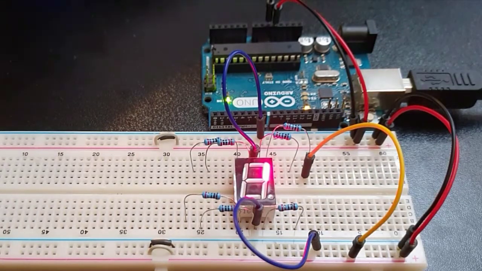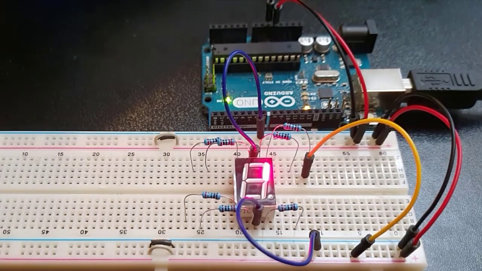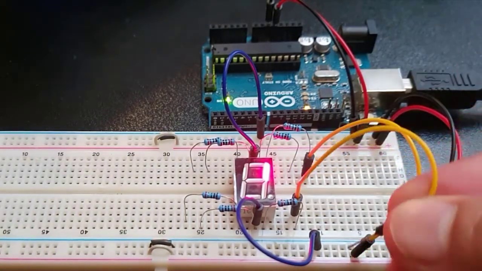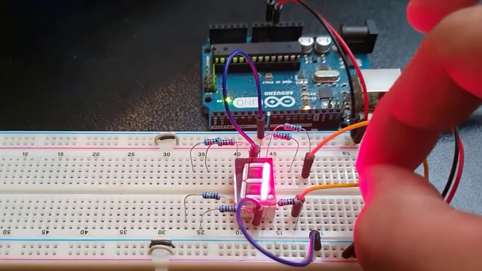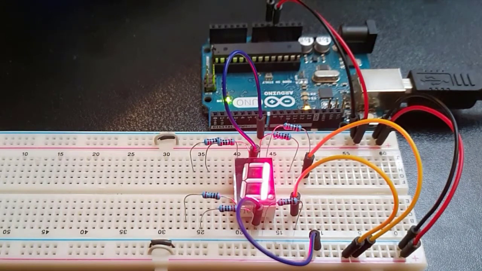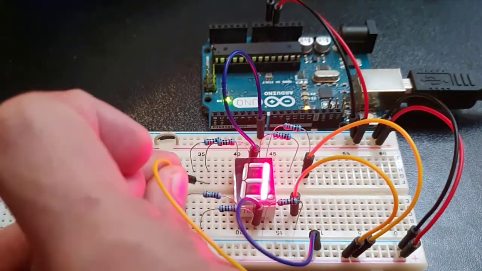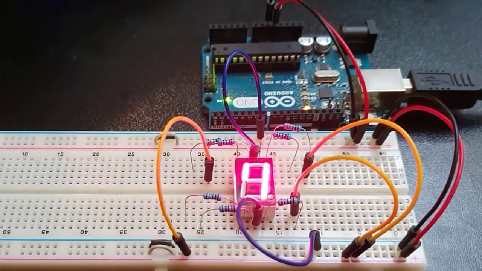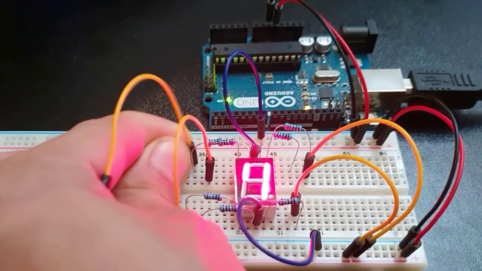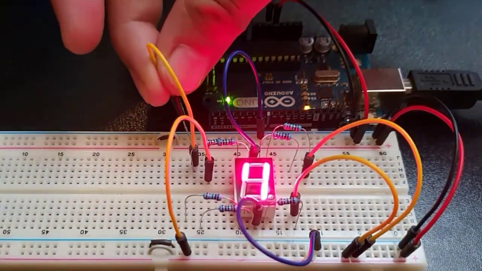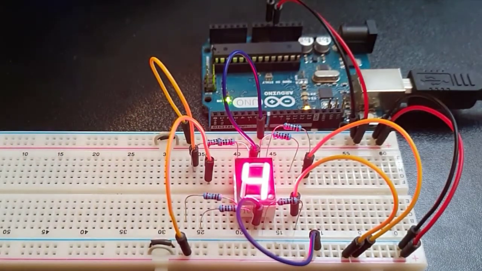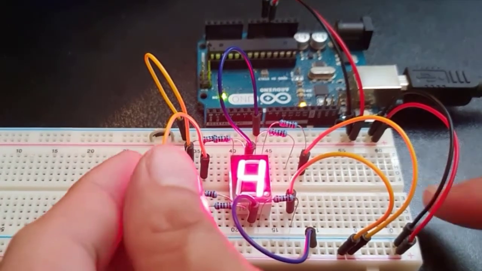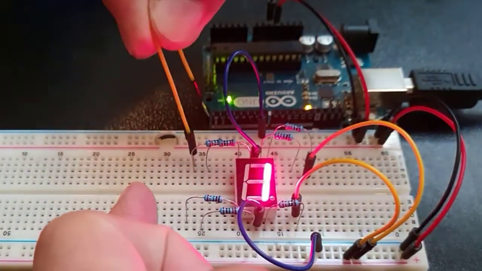In this illustration, you can see that segment B emits light. So, if we want to, let's say, display digit 4, then segments B, C, F, and G must be supplied with logic 1. Likewise, to display decimal number 7, segments A, B, and C must be supplied with logic 1.